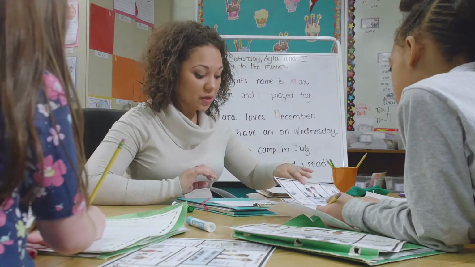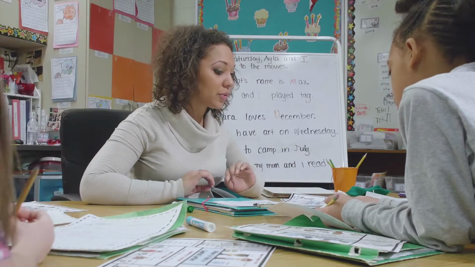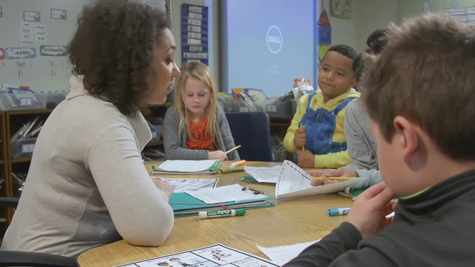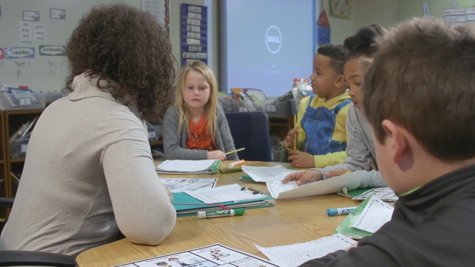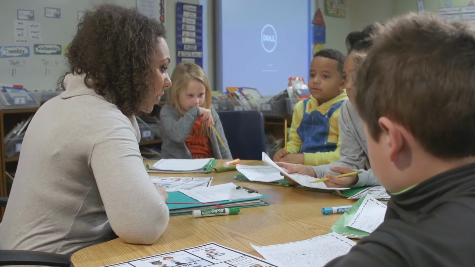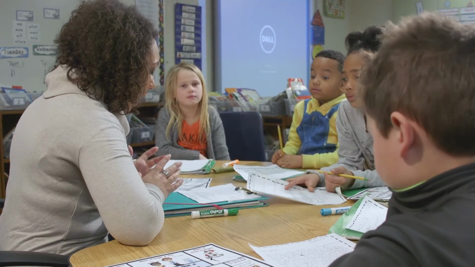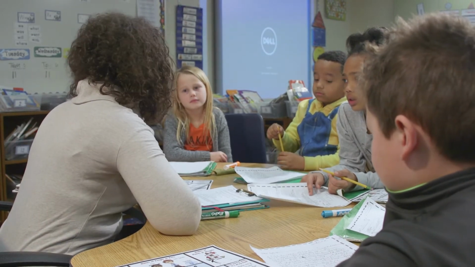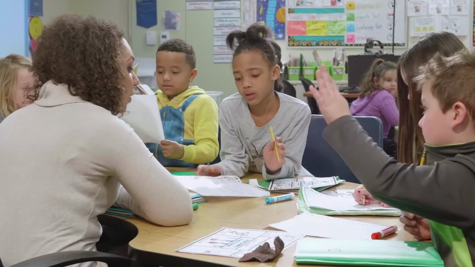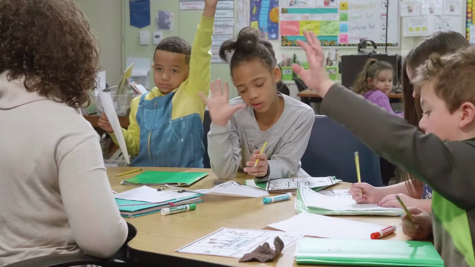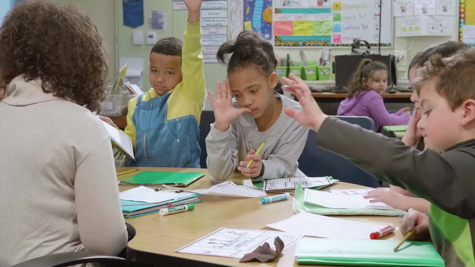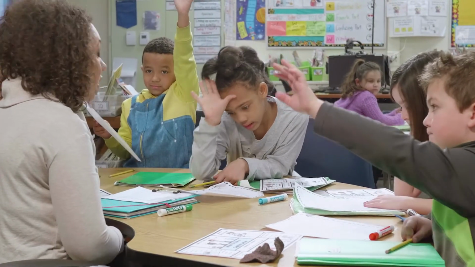All right, friends, so I asked you to all look through your writing so that you could find a spot that you needed to make a correction with your capital, your uppercase letters, and your lowercase letters. I would like for one of you to share an example of when you did this. So you're gonna tell the spot that you did it, and you're gonna tell me how you know that you needed to make that correction. Okay, Trevor.